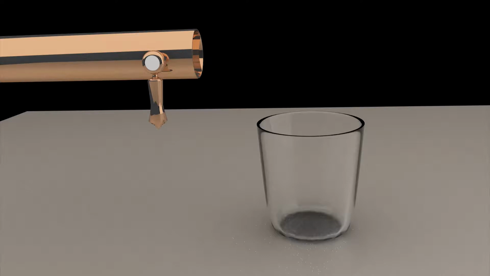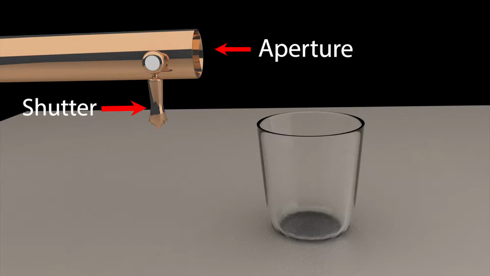Imagine a pipe. This pipe will represent the aperture of our exposure triangle. A bigger pipe represents a larger aperture opening like f2.8. A smaller pipe represents a smaller opening like maybe f16. The pipe has a valve on it, which is going to represent the shutter speed. The valve can be turned on and off just like the shutter opens and closes to admit light.